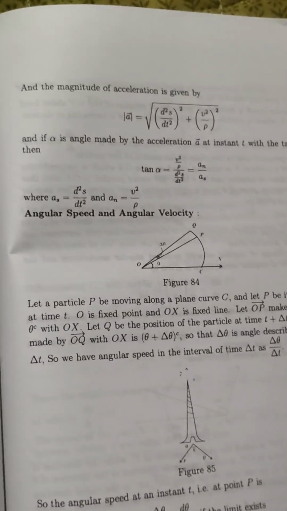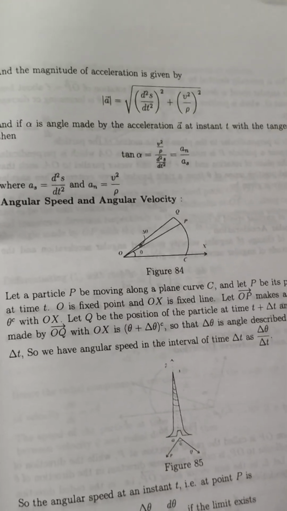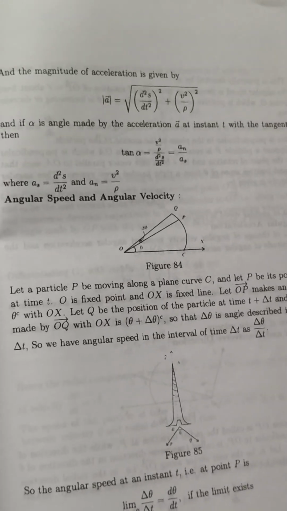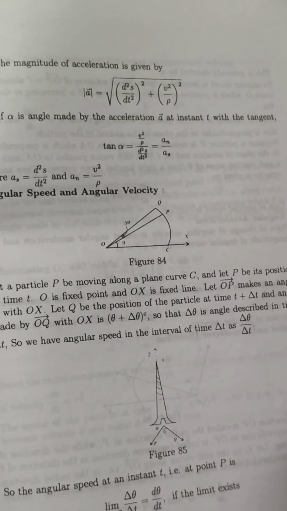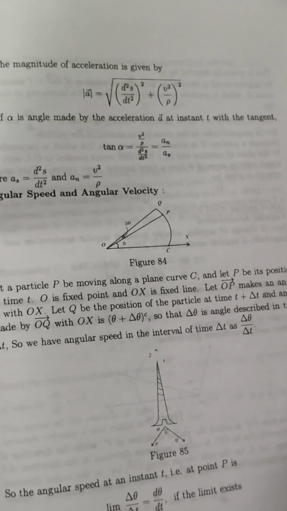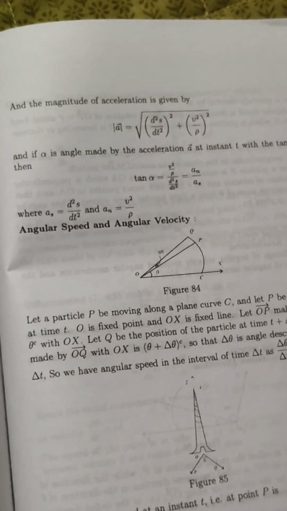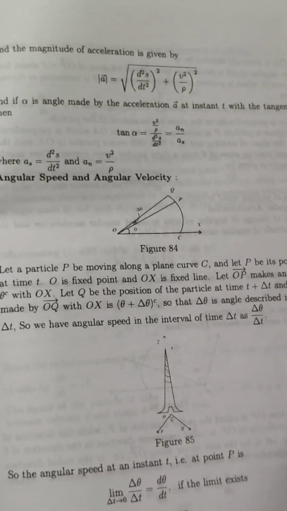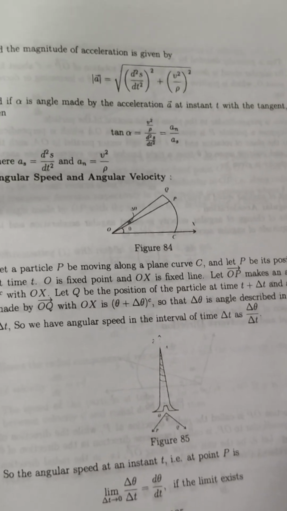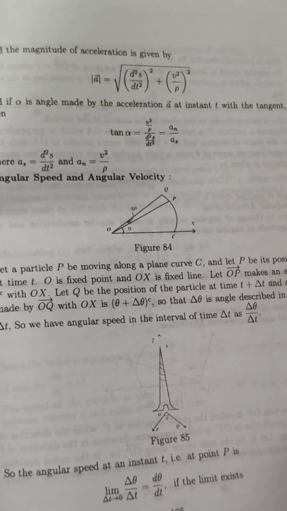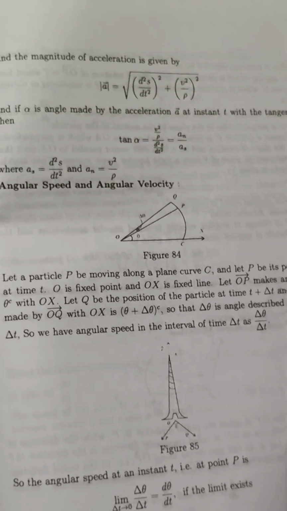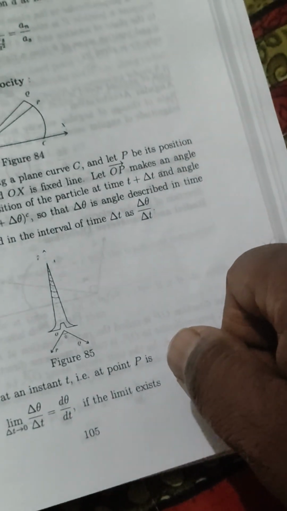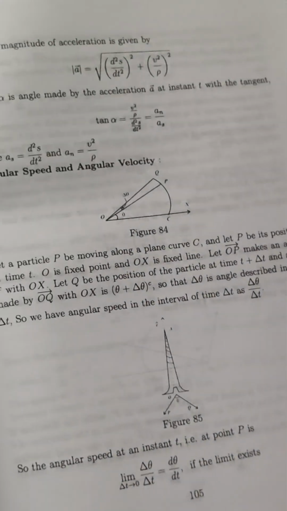Now we can find its magnitude. The magnitude of acceleration is given by mod of a bar equal to the square root of (d2s by dt square) squared plus (v square by rho) squared, and if alpha is the angle made by acceleration at a point with the tangent, then tan alpha is equal to (v square by rho) divided by d2s by dt square, which can be written as an by as. Here as is equal to d2s by dt square.